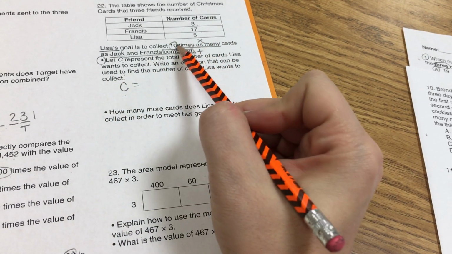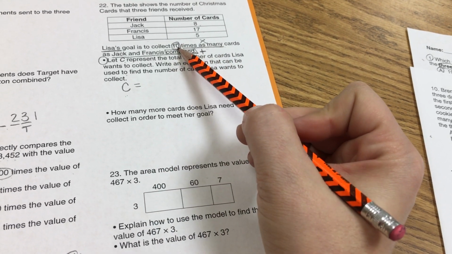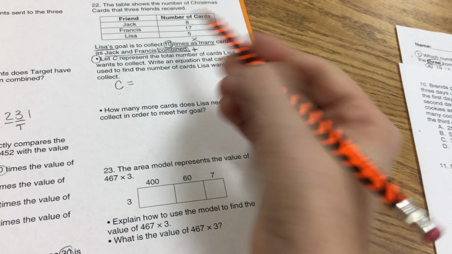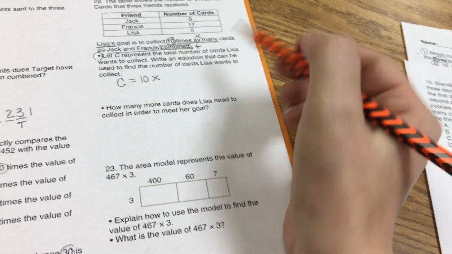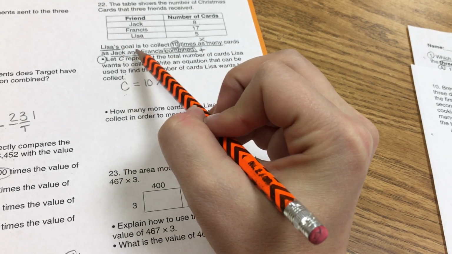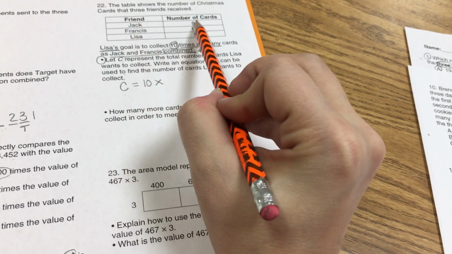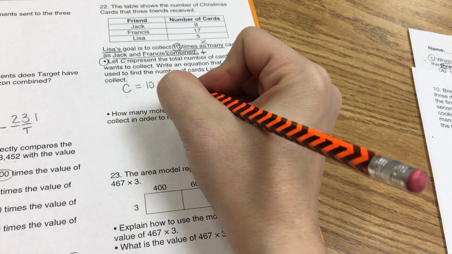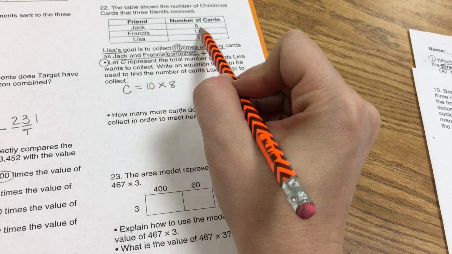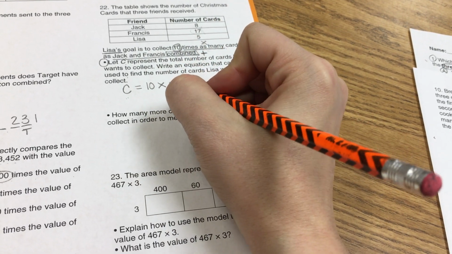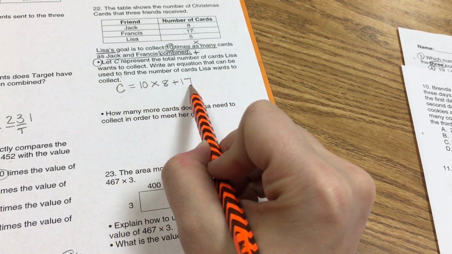Well, this makes it easy when you look at what it's saying. It says 10 times as many. So 10 times, and then it's saying Jack and Francis combined. We'll look at Jack. Jack is 8, so 8 plus Francis, which is 17. So this would be the equation that we would use.